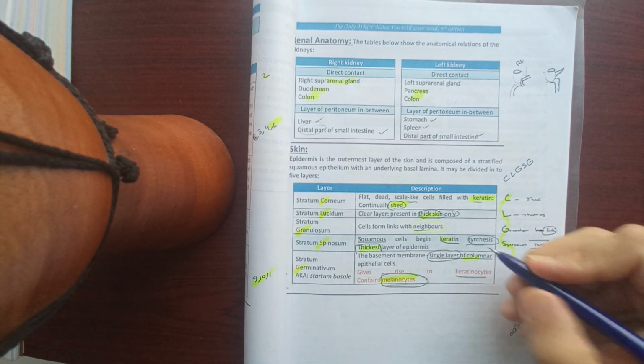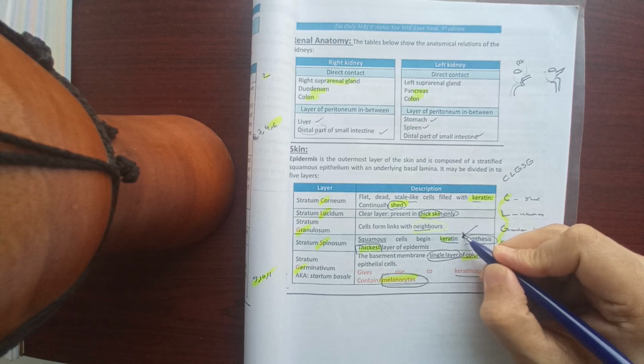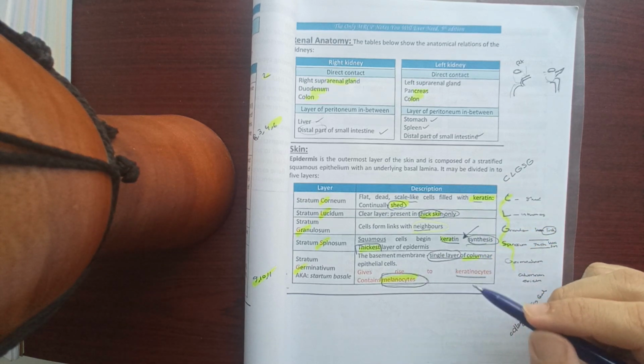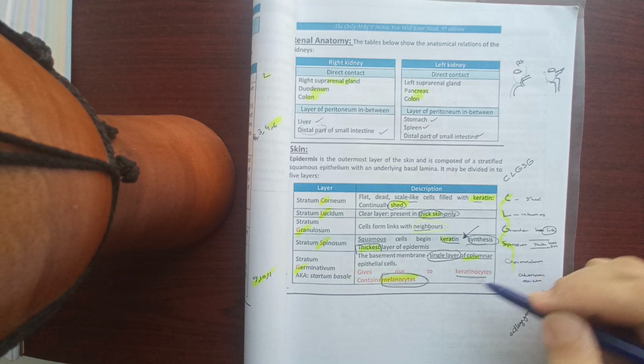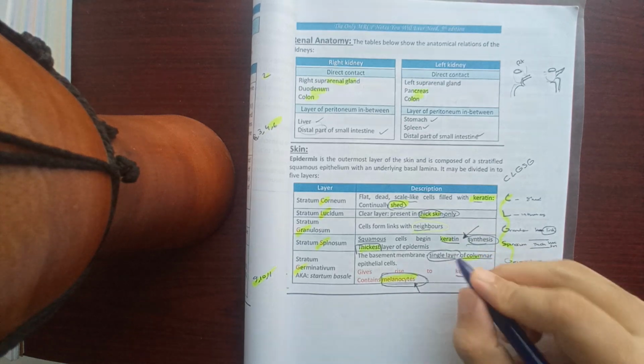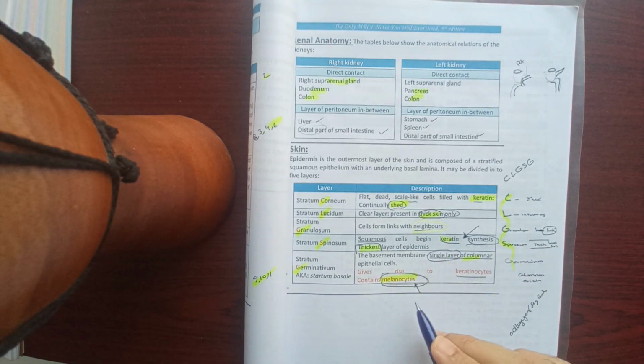So here's where keratin starts to grow. Thickest layer of epidermis. Stratum germinativum, the basal membrane: single layer of columnar epithelial cells, give rise to keratinocytes and contain melanocytes. So spinosum, keratin; germinativum, melanocytes. Need to remember that.